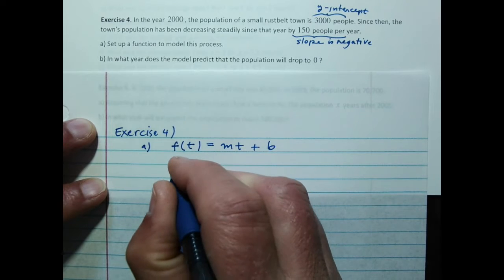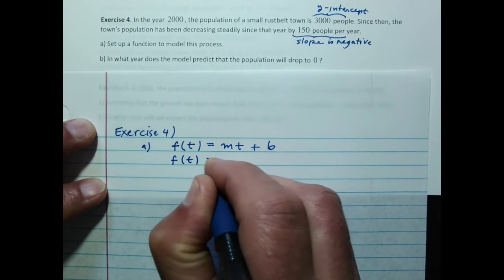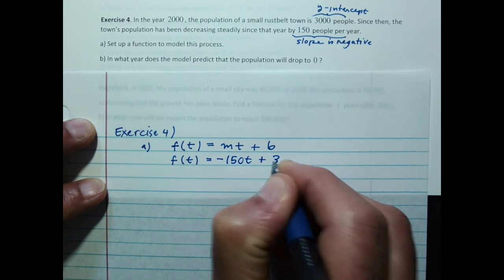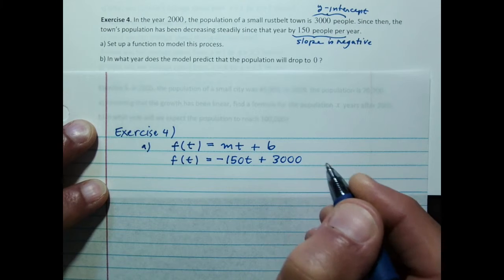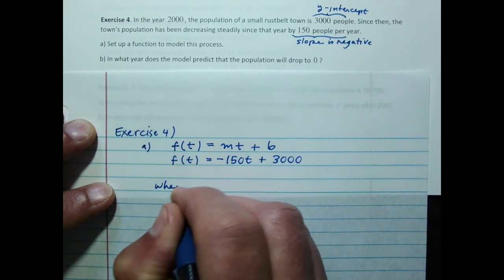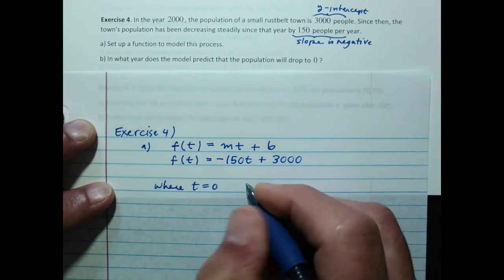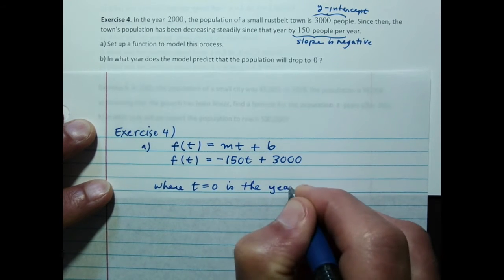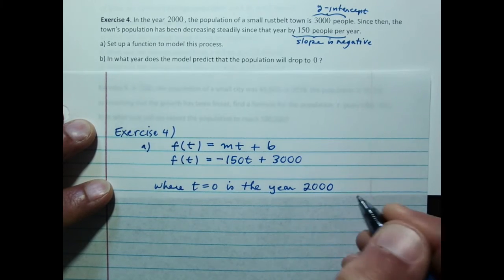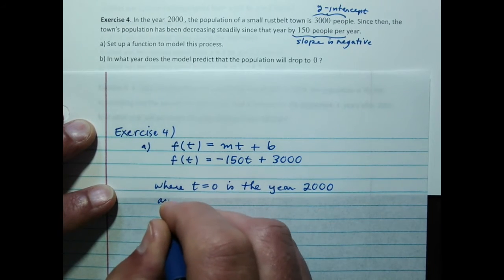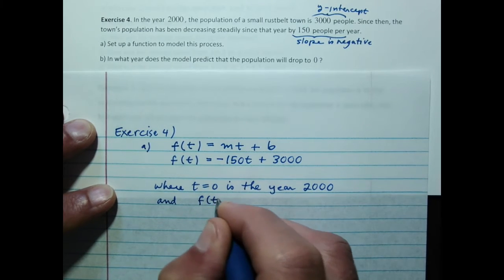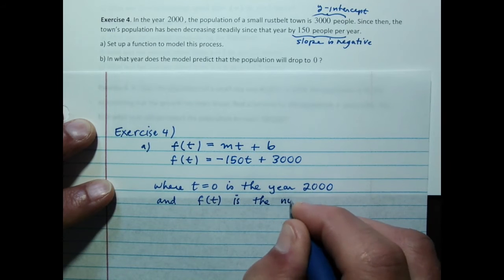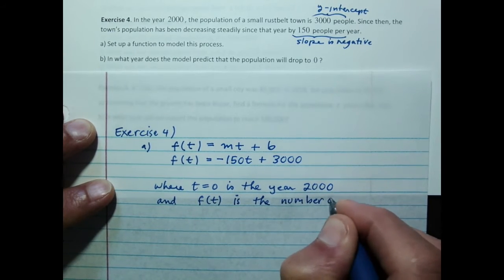So I'm actually going to write f of t equals negative 150t plus 3,000, where t equals 0 is the year 2000, and f of t is the number of people, or you could say population.